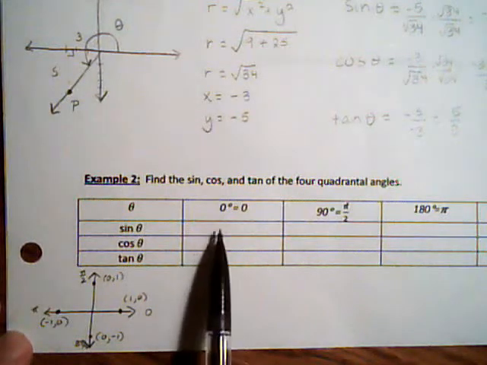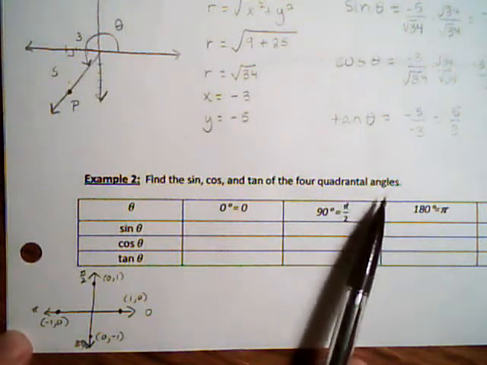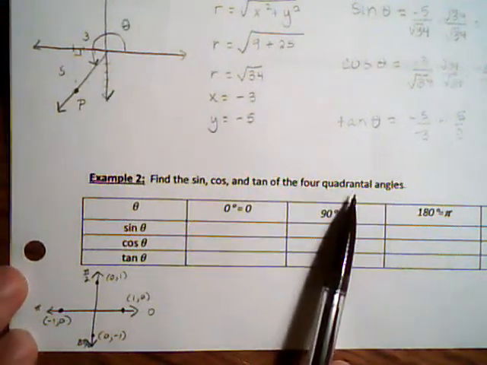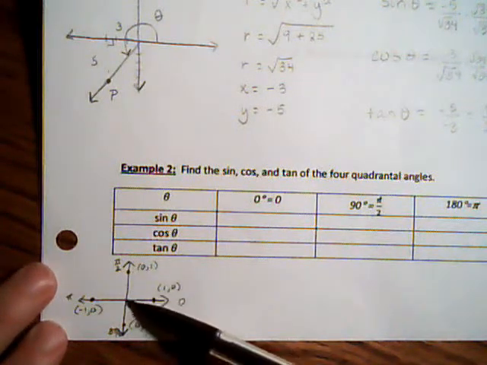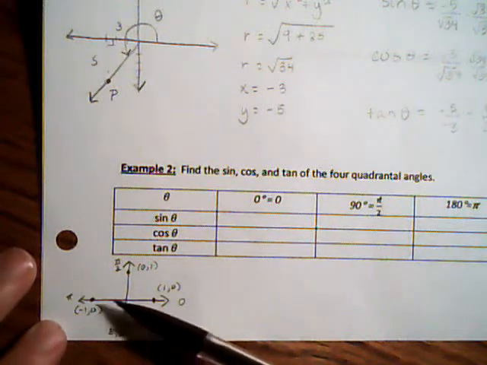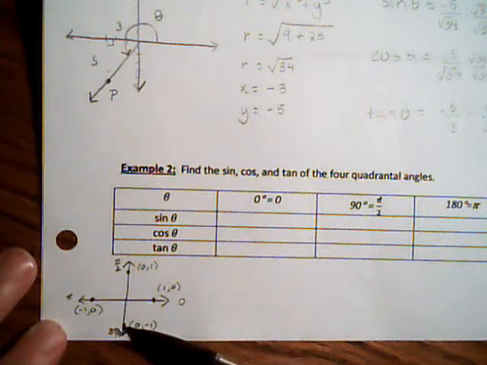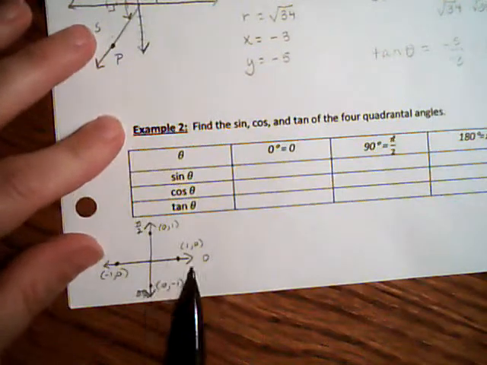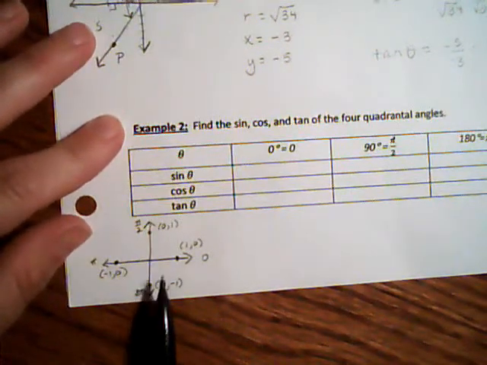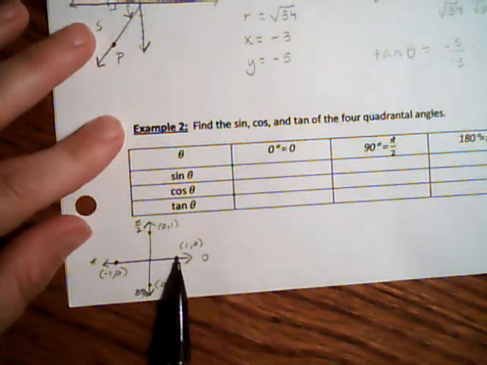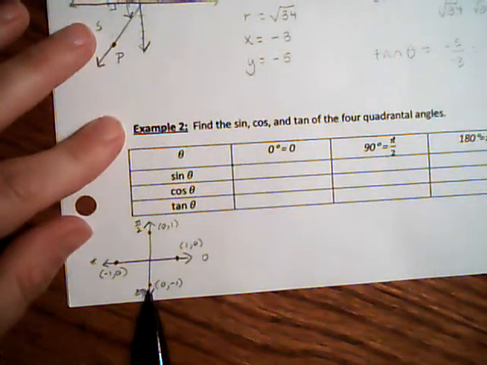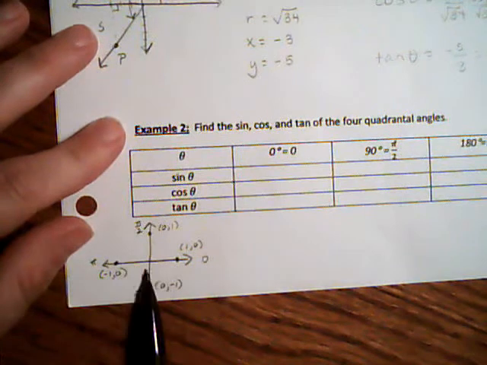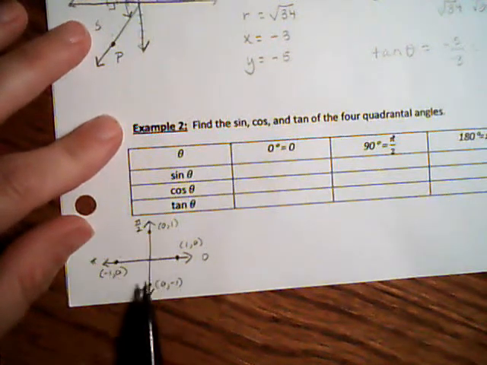Example 2 says find the sine, cosine, and tangent of the four quadrantal angles. Again, our quadrantal angles are 0, 90 degrees or pi over 2, 180 degrees or pi radians, and 270 degrees or 3/2 pi. So what I did is just drawn out my axis here with a point at each of those angles: (1, 0), (0, 1), (-1, 0), (0, -1), kind of like our unit circle. I just don't have the circle drawn here.